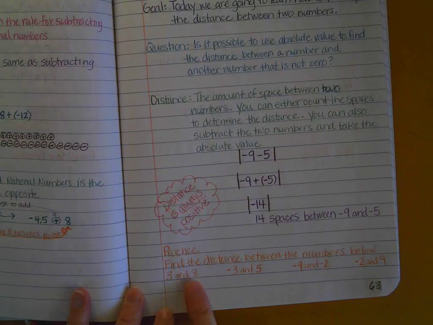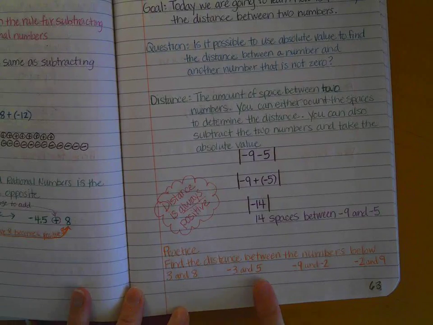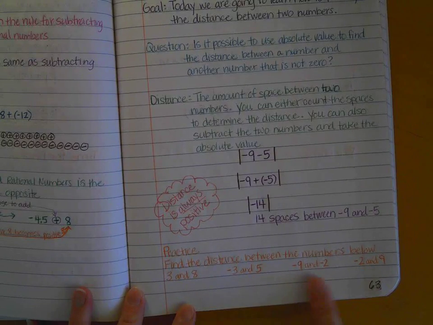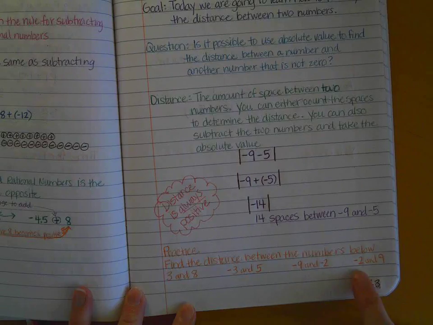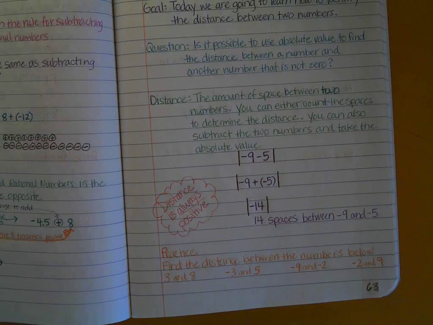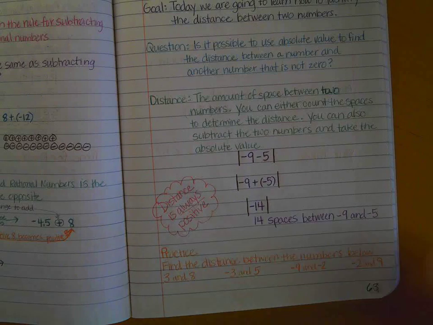Okay? Either way, you need to do this set, 3 and 8. You need to do negative 3 and 5. You need to do negative 9 and negative 2. And you need to do negative 2 and 9. And I need to see those in your comp books.